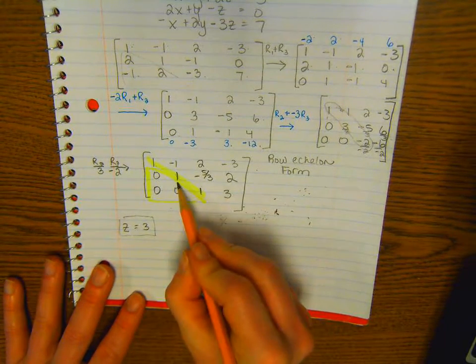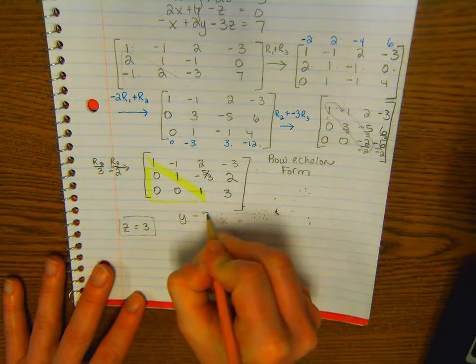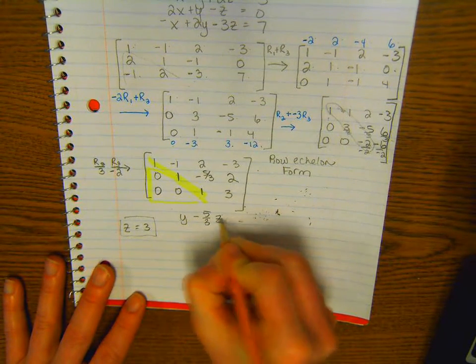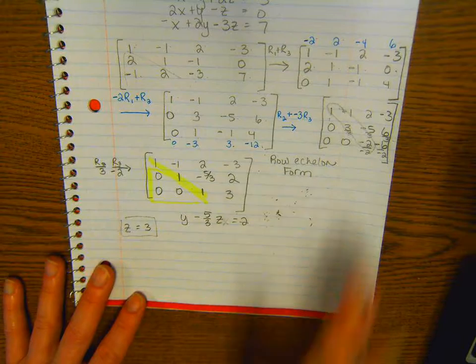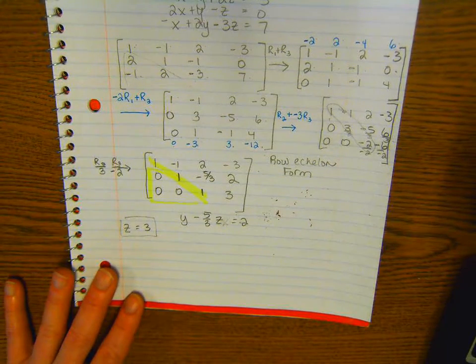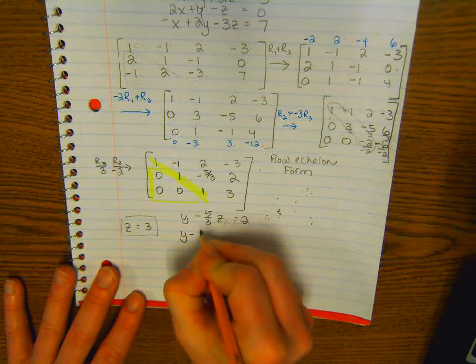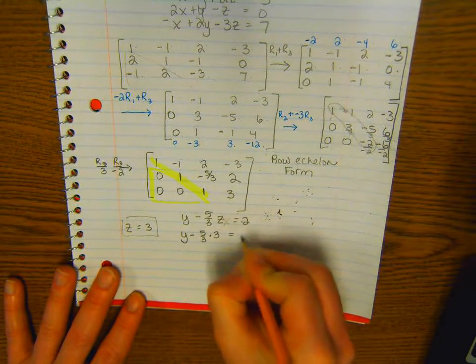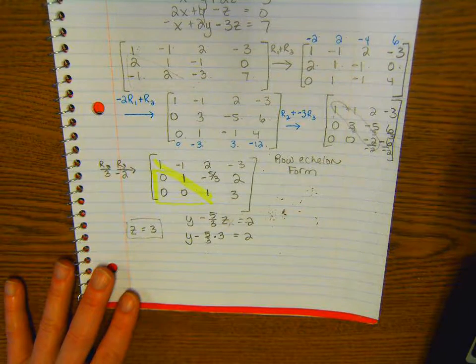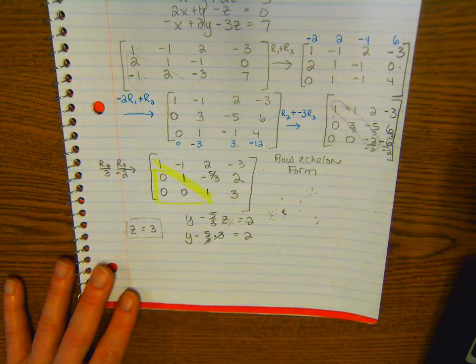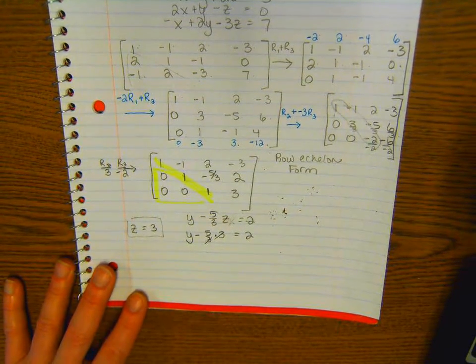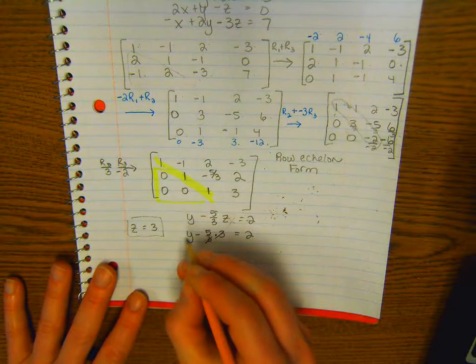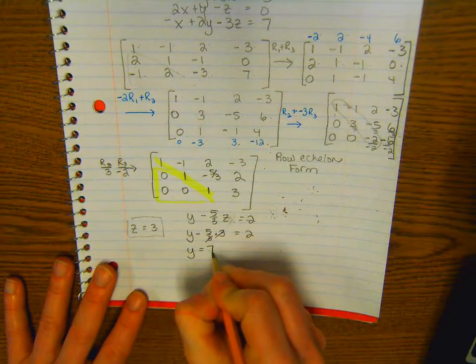This means y minus 5/3 z equals 2, correct? So let's find y now. Y minus 5/3 times 3, that's nice, because what happens with the third and the 3? Yeah, which is y minus 5, and then what should I do? Add 5 to both sides, right? So now we get y equals 7.